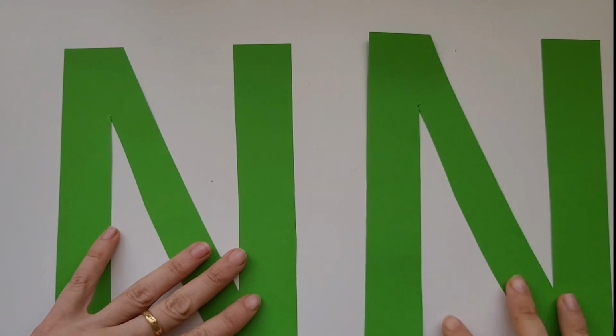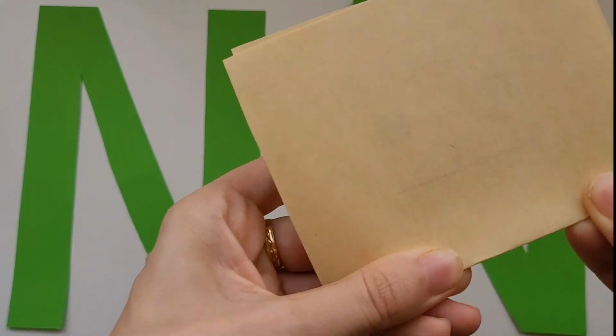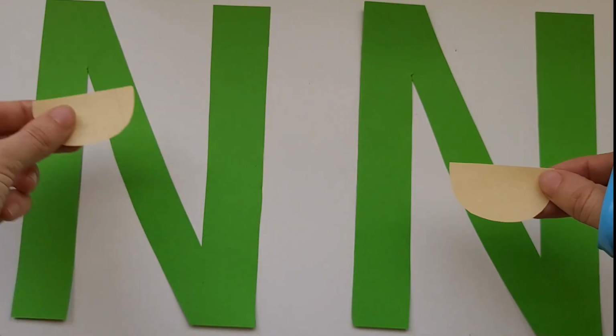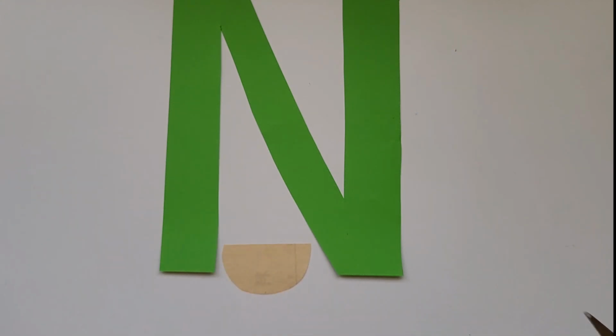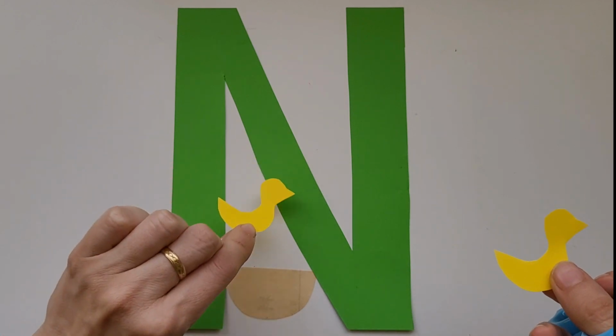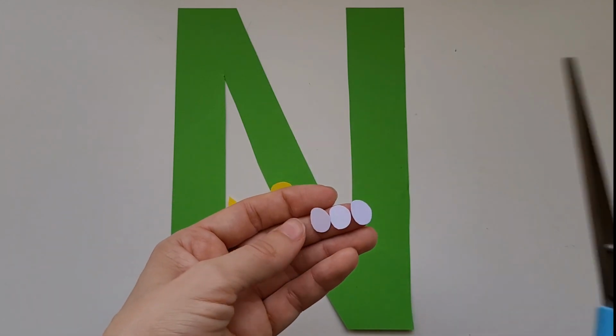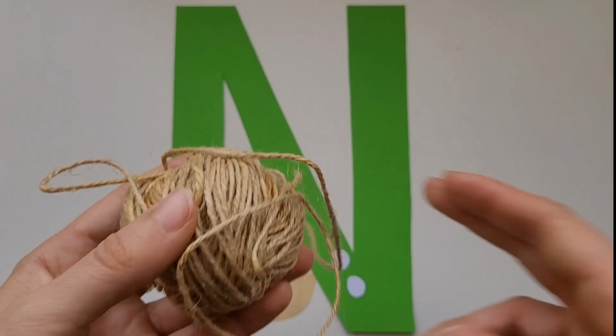Now that we have two letter Ns, it's time to cut out the nest. I'm going to use this piece of brown paper and cut it out like a nest. After that, I'm going to get a piece of yellow paper and cut out a little bird. I'm doing two of everything today because I'm going to make this craft with my little friend. Then I'm going to use white paper to cut out some eggs.